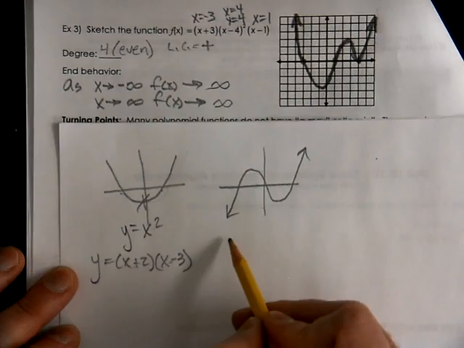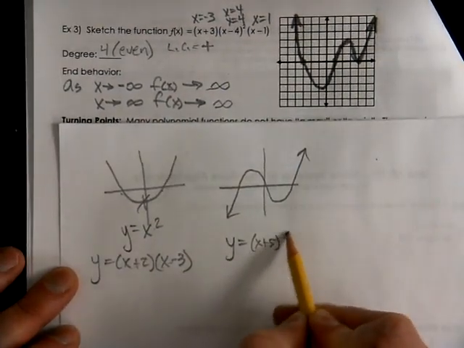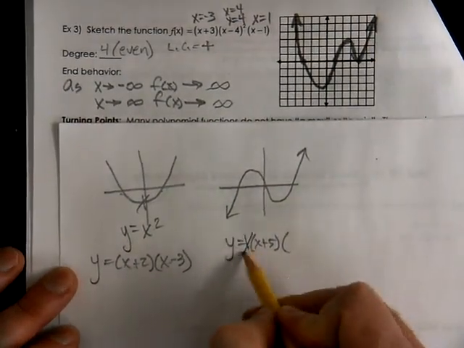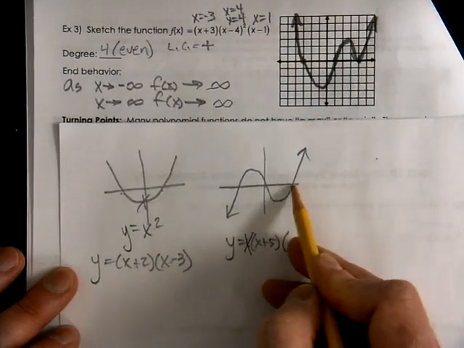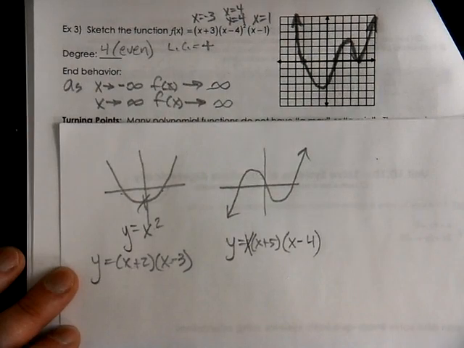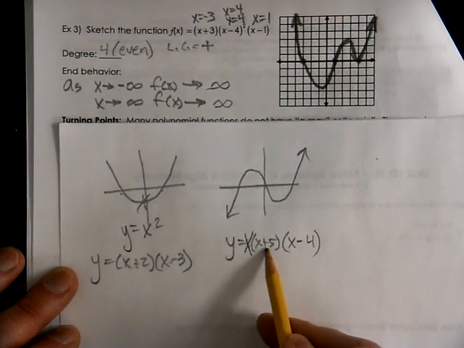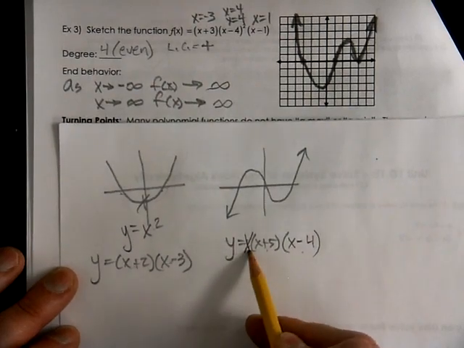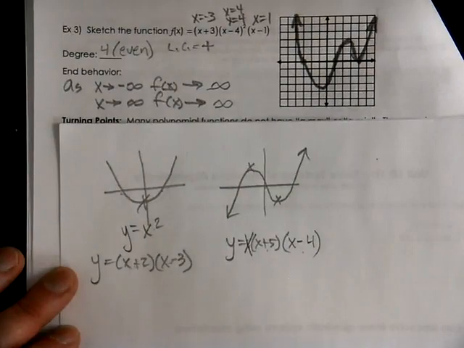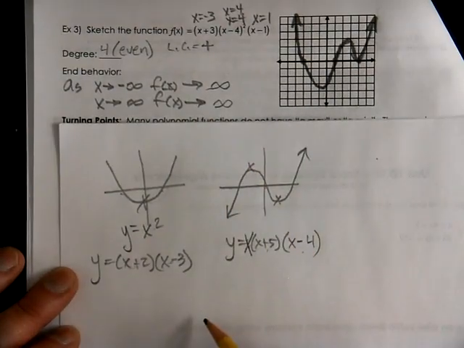A cubic. We could call this one x plus 5. This is really close to x, so we often put that in front. And then x minus 4. That would be a cubic equation, crossing at -5, at +4, and at 0. But what we're discussing here is the number of turning points. A cubic can have 2 turning points.